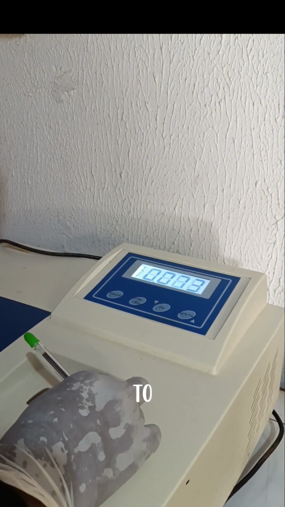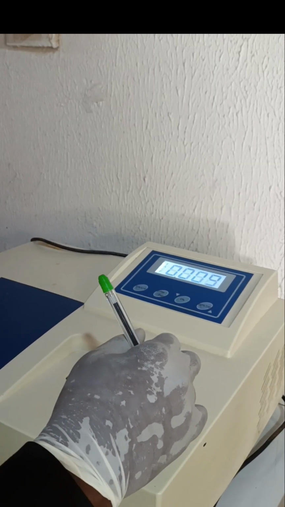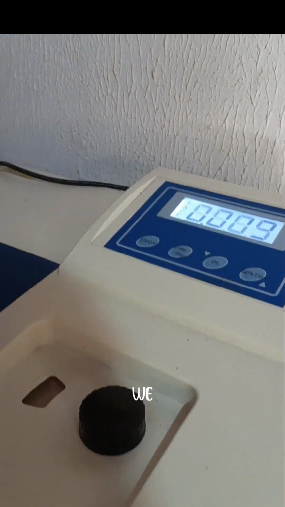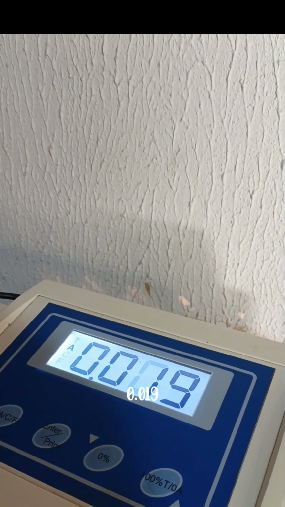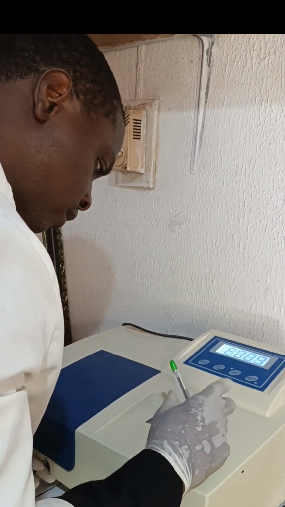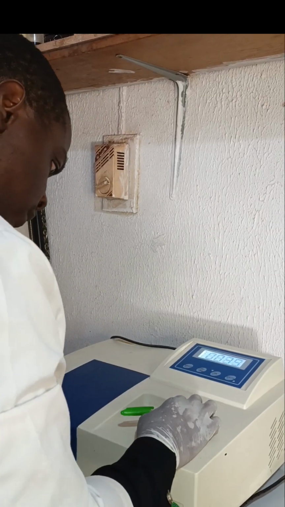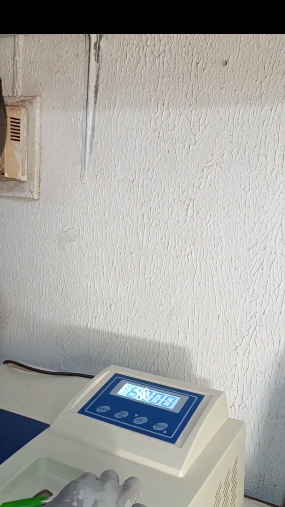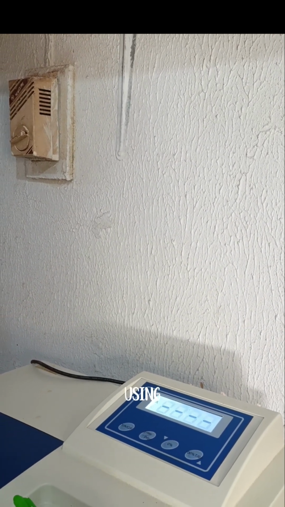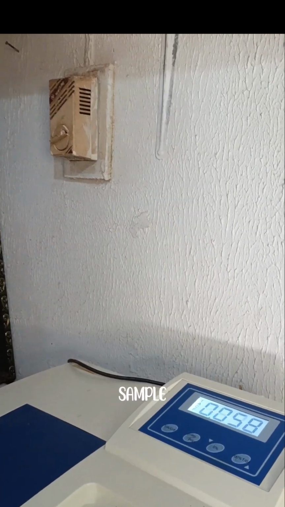Then we change to 410, we got 0.019. 420, and so as we get to 500, we bring the machine to zero using the distilled water, and then we take a reading of the sample.